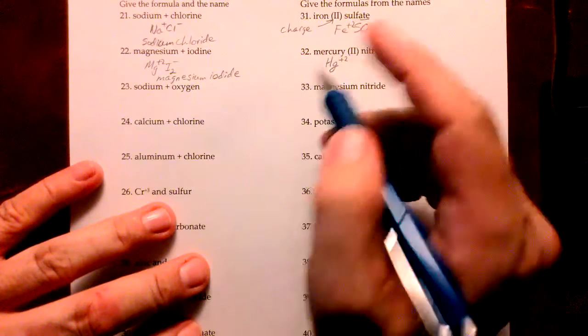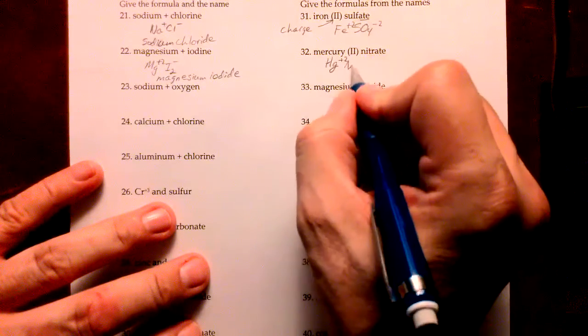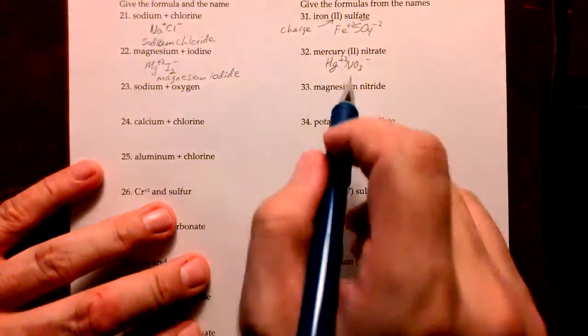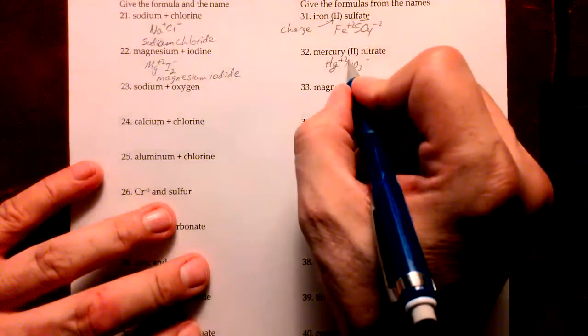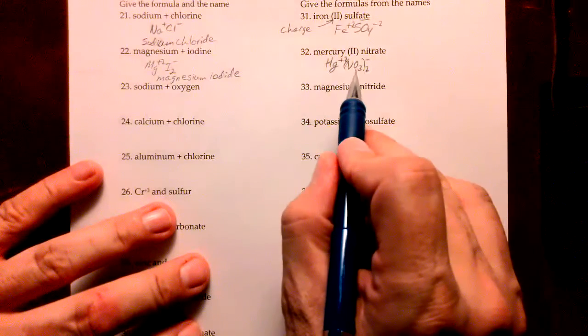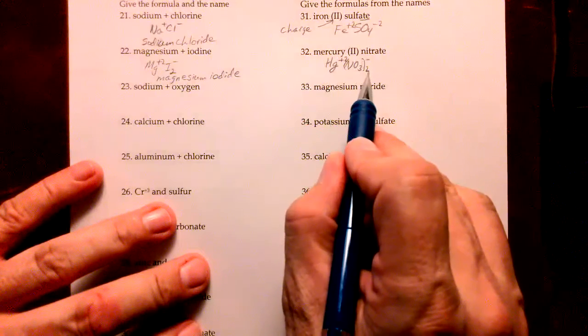What's nitrate? Look on the back of the periodic table on the ion chart. Nitrate is NO3 minus 1. The charges add to 0, and those don't do it yet. So we're going to have 2 of that. Remember, if you're going to have 2 of a group, you need to put parentheses before you put the new number.